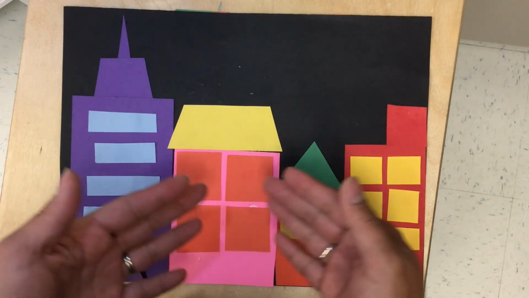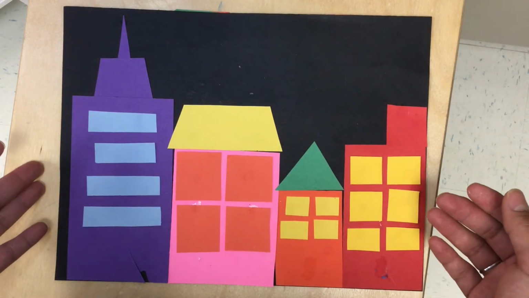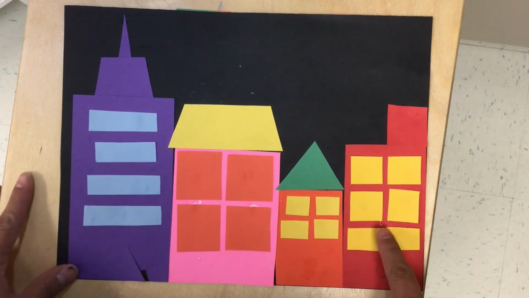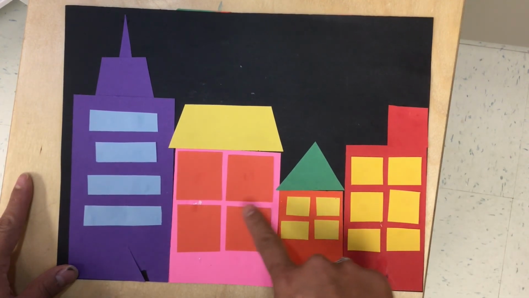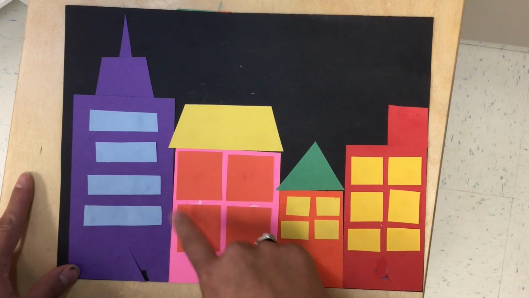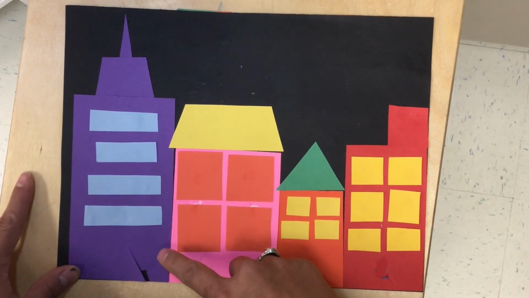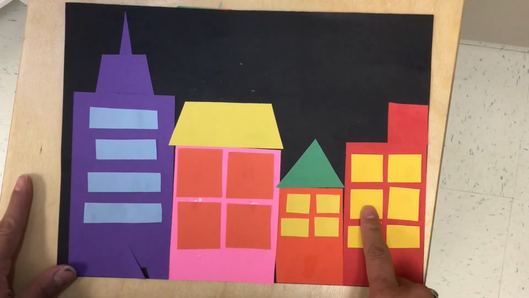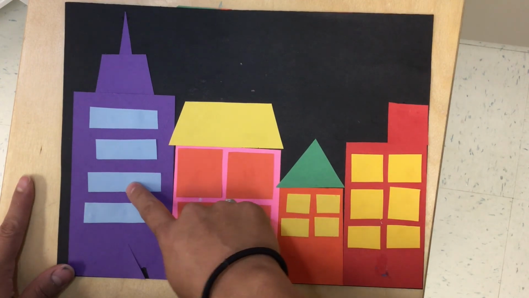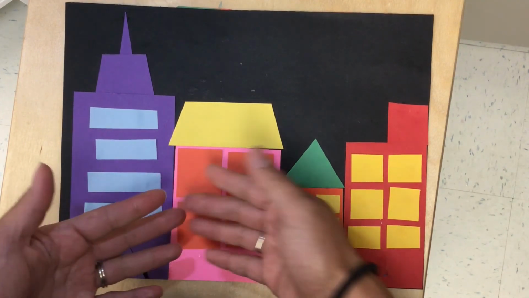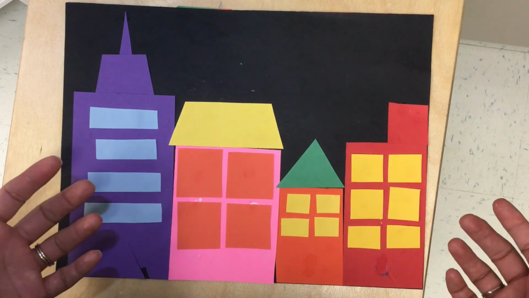Now, all my buildings have windows. Remember, as you're cutting out your windows and you're picking the colors for your windows, think about what is going on inside. Are the lights on? Are people awake? Are the lights off? Are people sleeping? What's going on inside your buildings?